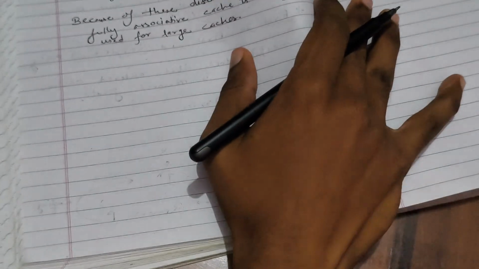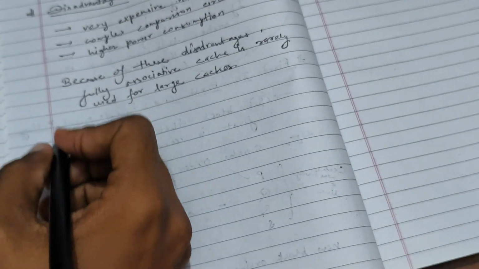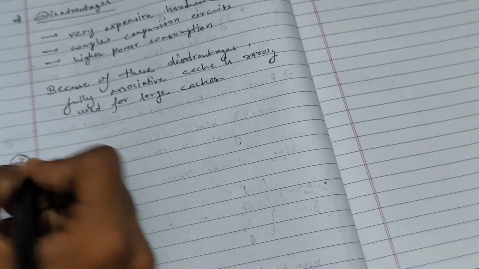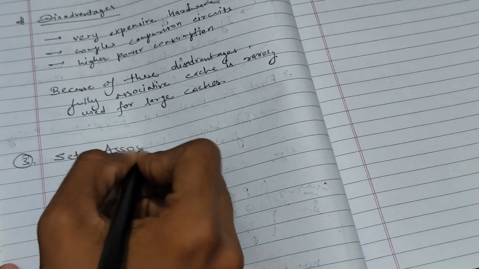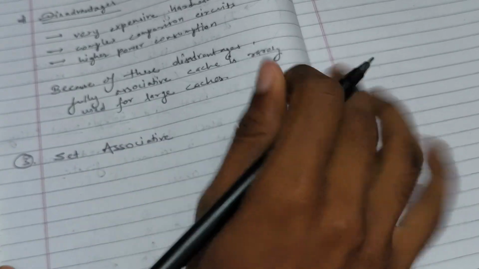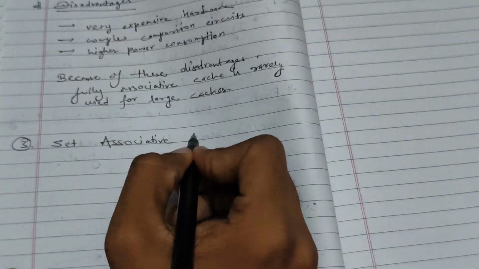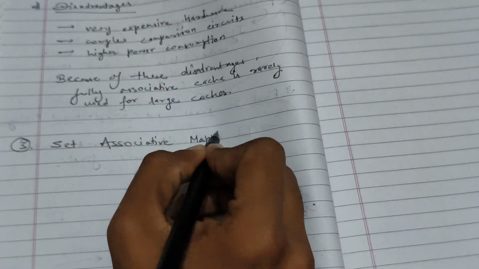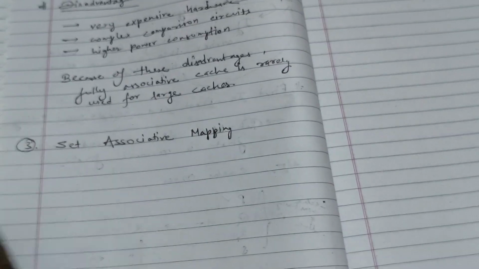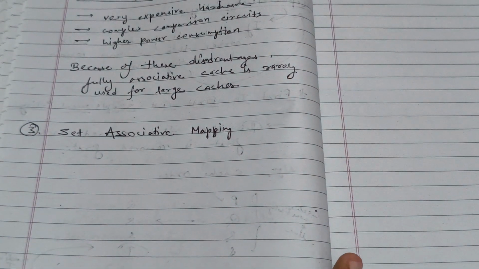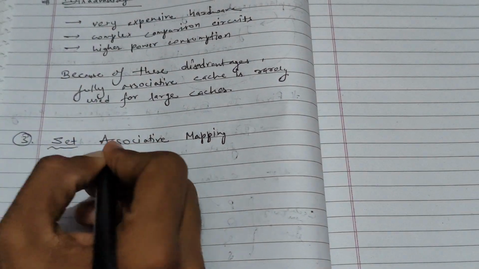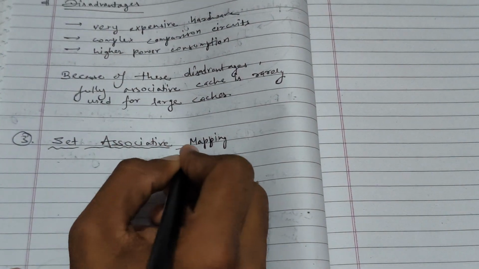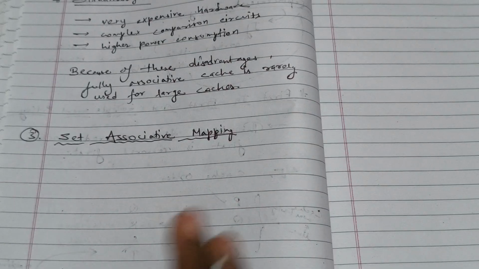In the order we have our next mapping technique, which is the set associative mapping. So far we have discussed direct mapping and associative mapping, and we have found that both of them have some advantages as well as some disadvantages. But here we come to the third mapping technique, and it is derived from the previous two techniques.